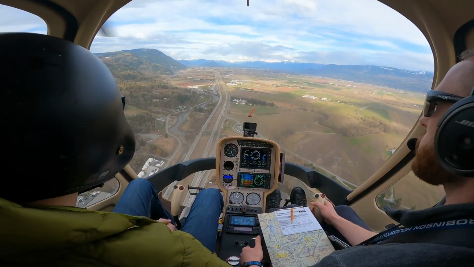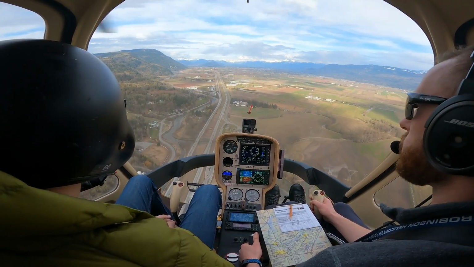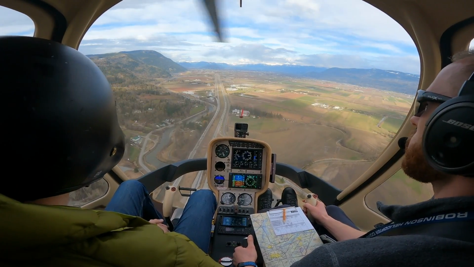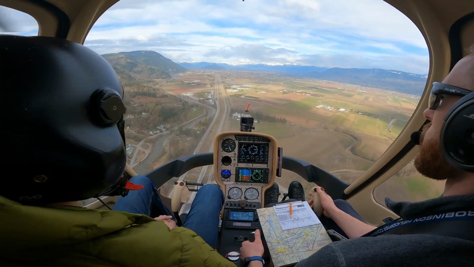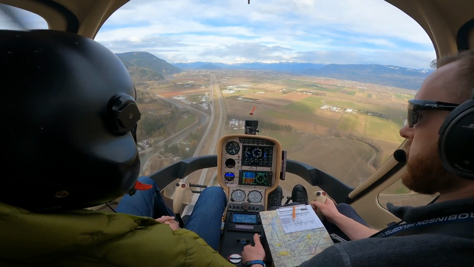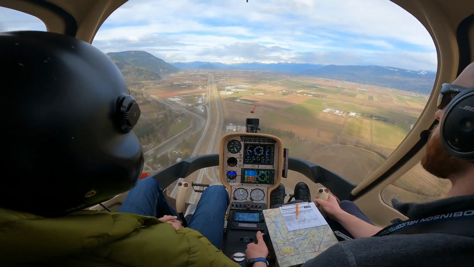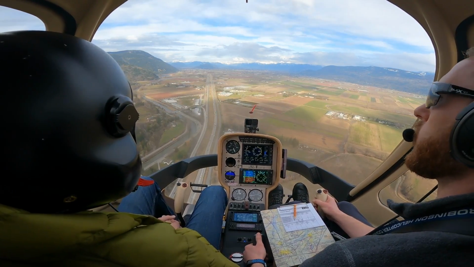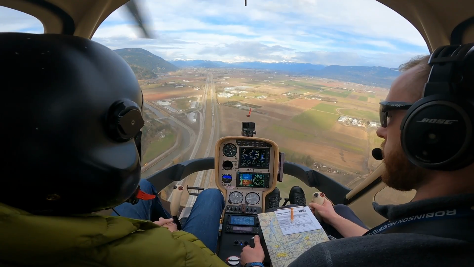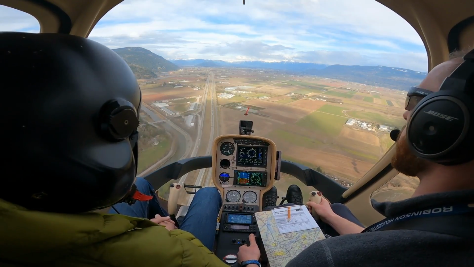Charlie, Quebec Charlie is 2,900. We're just northeast of Chilliwack, south of the river, and we are currently southwestbound. Sumas traffic, this is helicopter Golf Echo Tango India, currently half a mile west of the greenhouses, heading east along Highway 1 at 1,000 feet for Chilliwack.